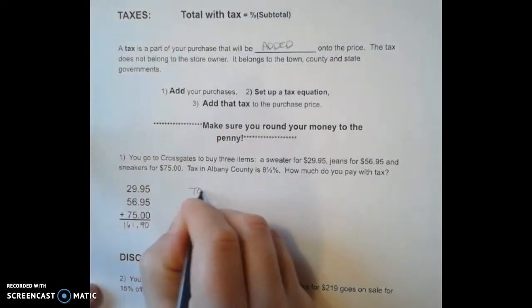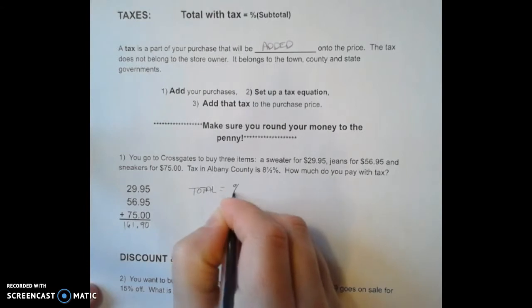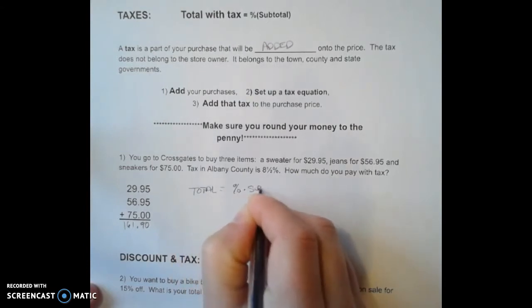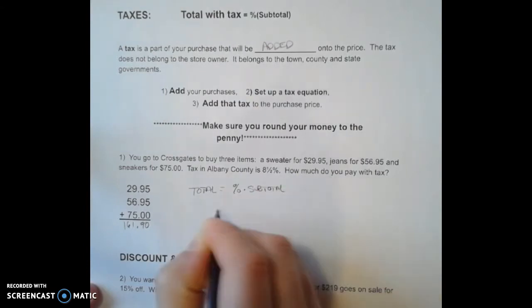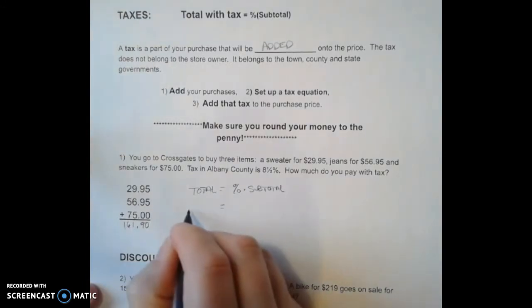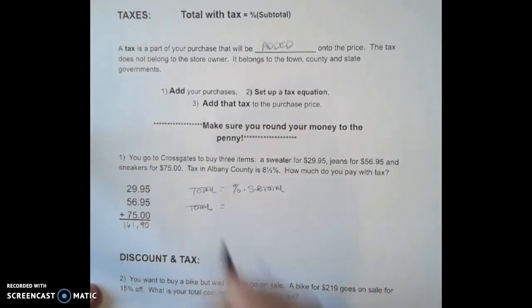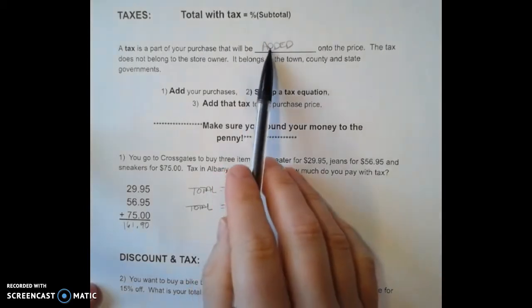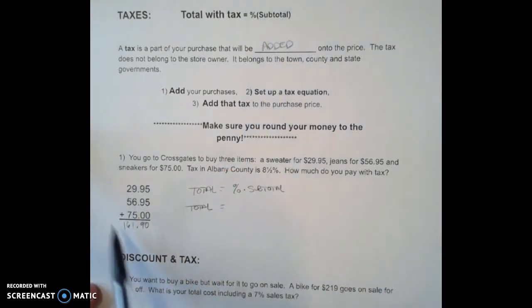And now we're going to set up the equation that I mentioned up here. Our total with tax is going to equal a percentage of the subtotal. And we're trying to calculate our total. For our percentage, well, we said tax gets added on. So we have to pay all of this price, the $161.90. We have to pay 100% of that.